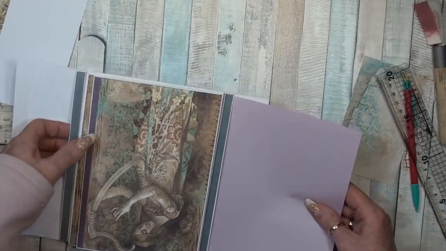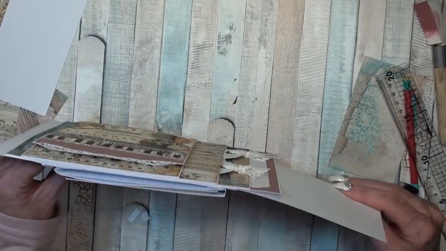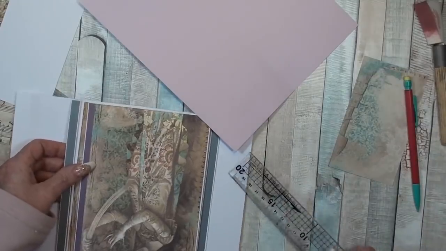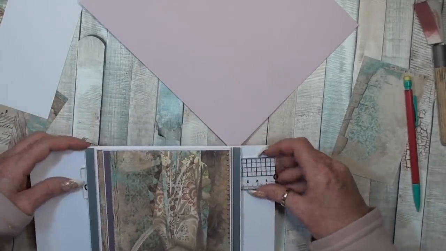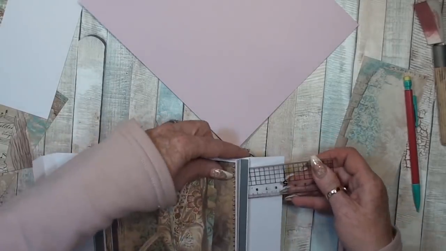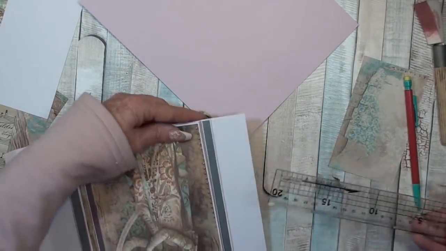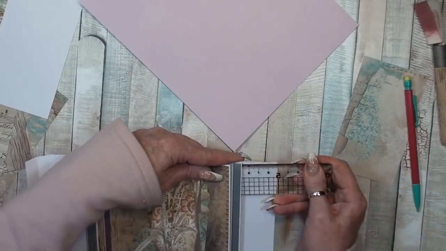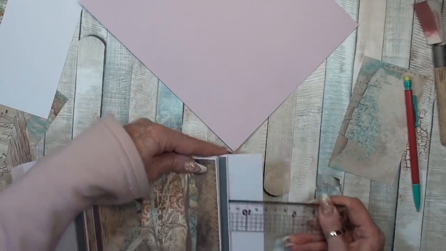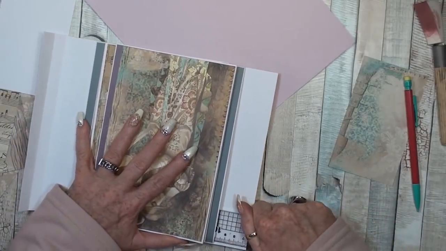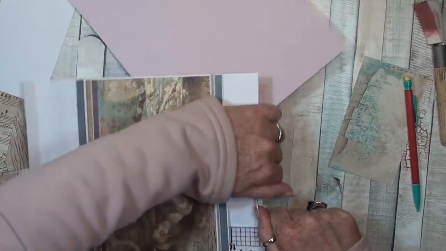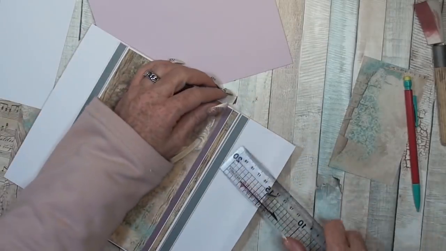Why is this not going all the way? Why is this not, something is going on. I think I used too much glue or something, but there is something going on. So work with your paper.